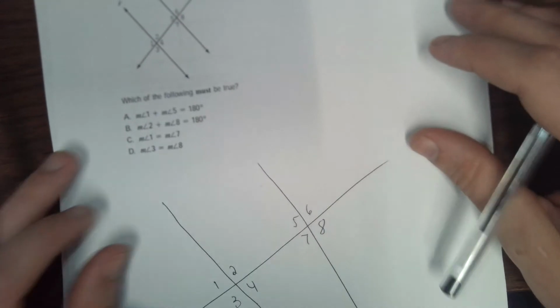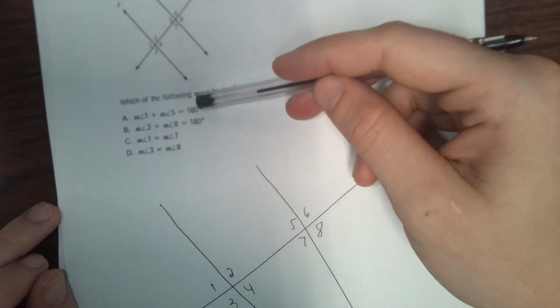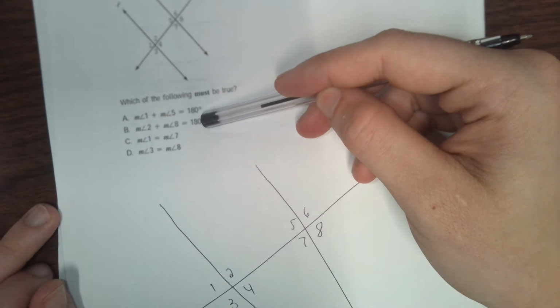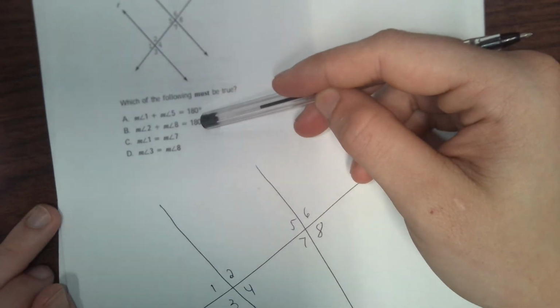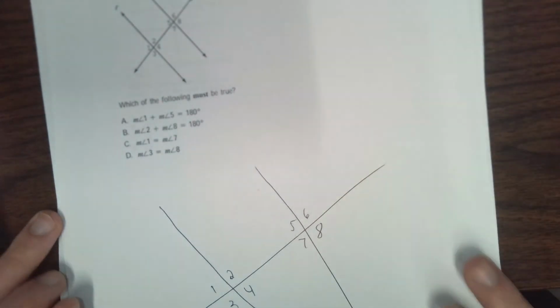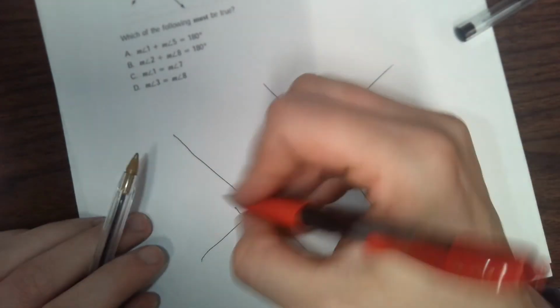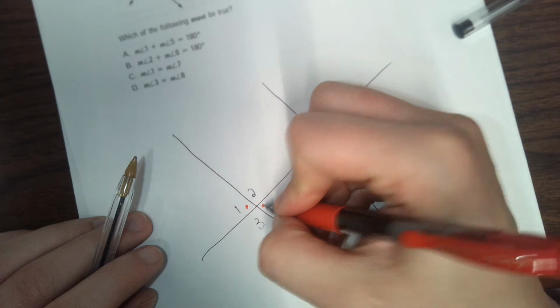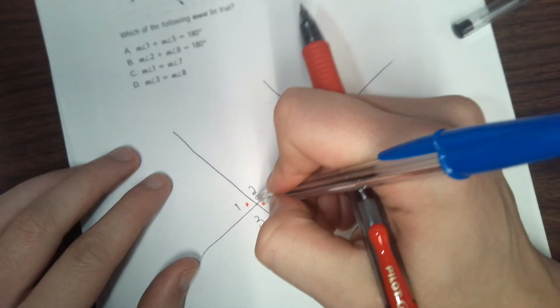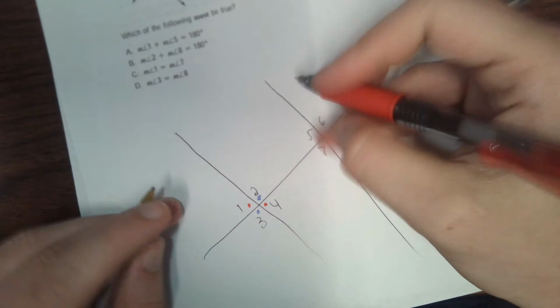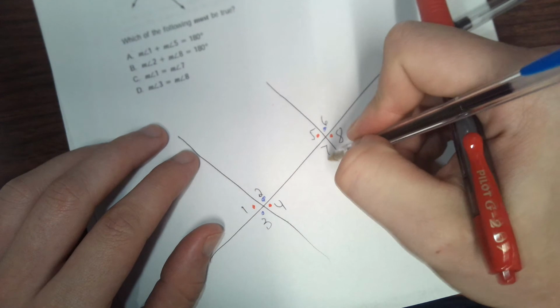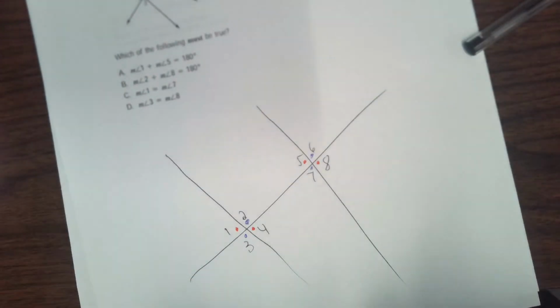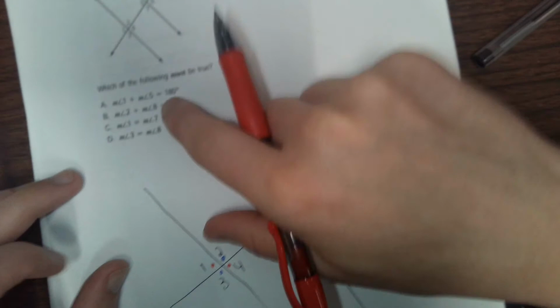So now I've got to figure out, are these 2 angles supplementary, meaning they add to 180, which would be different colored dots? Or is one of these sets of angles equal? So what I'm going to do, handy dandy, red and blue. We'll go red, red, blue, blue. So that means here, red, red, blue, and blue.